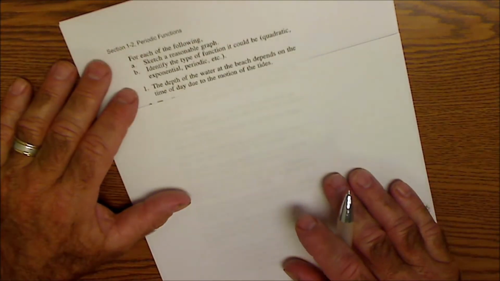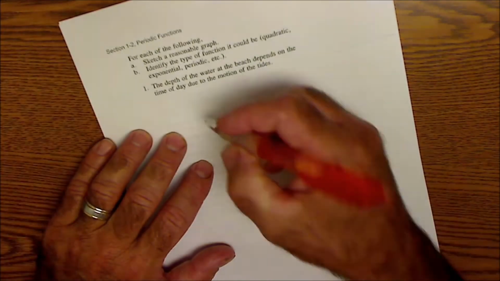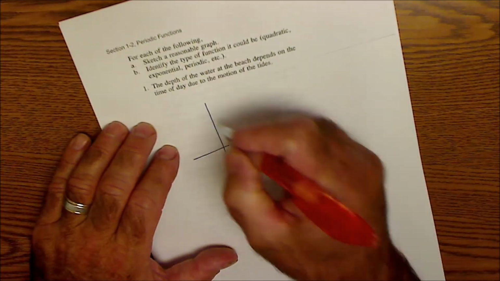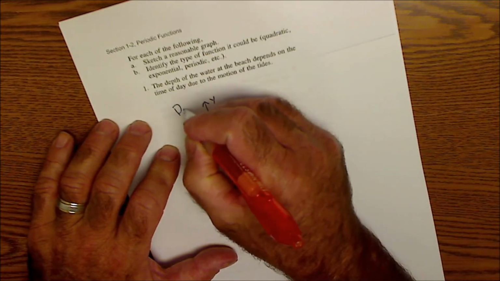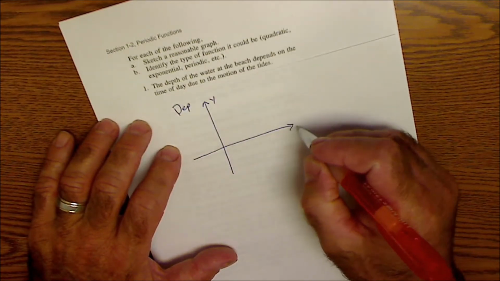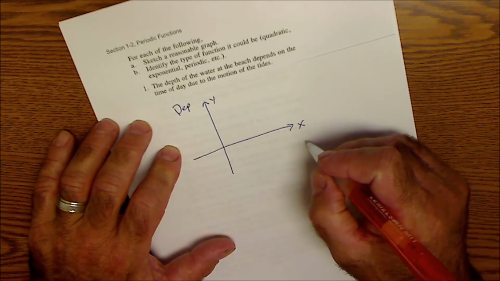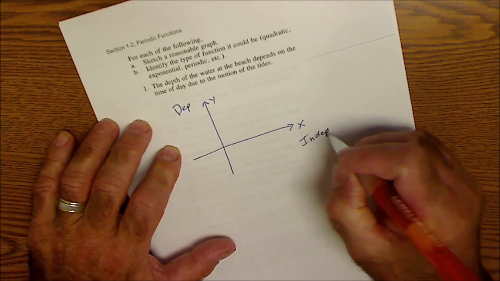So before we get started here, let me do a quick review. Y is always your vertical axis. It is your dependent variable. And X is always your horizontal axis, and it is your independent variable.